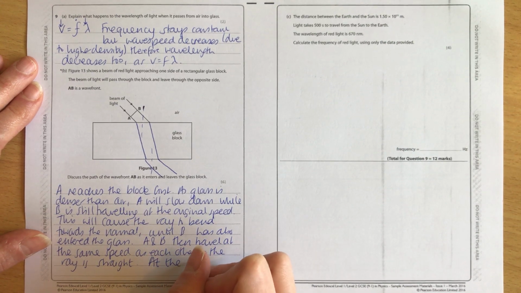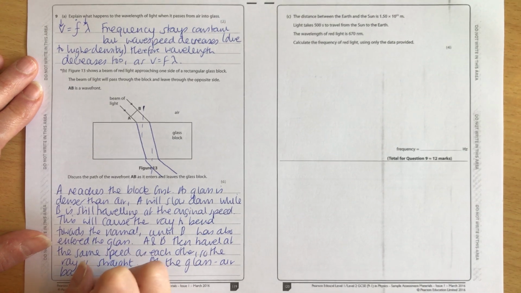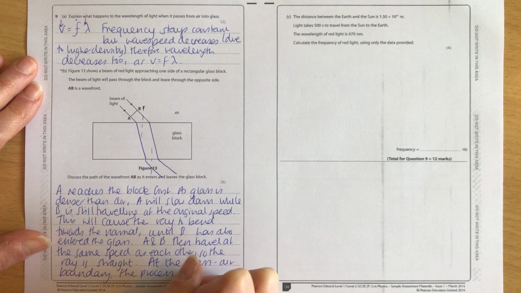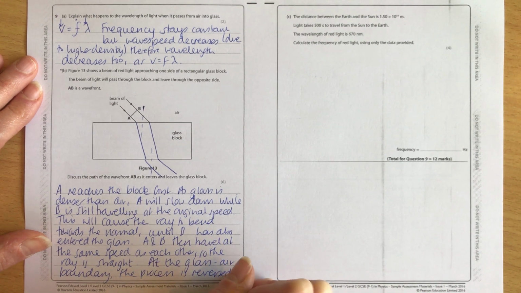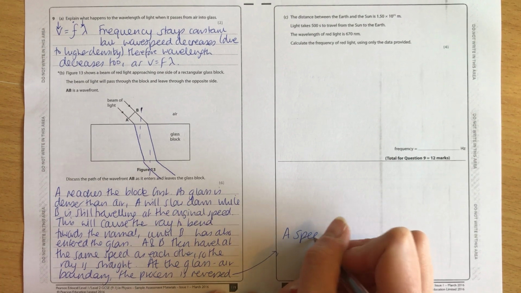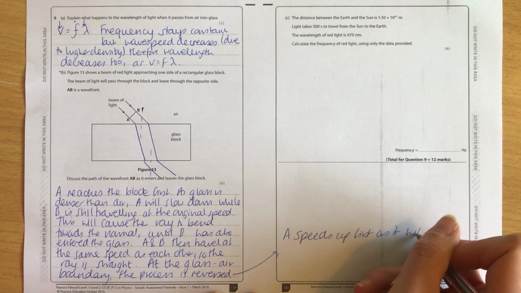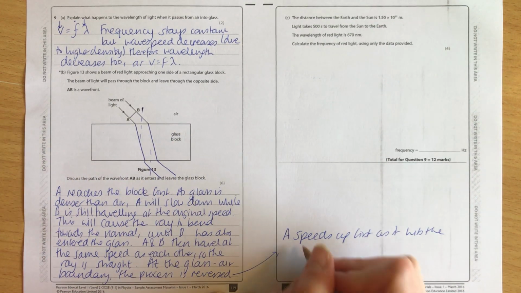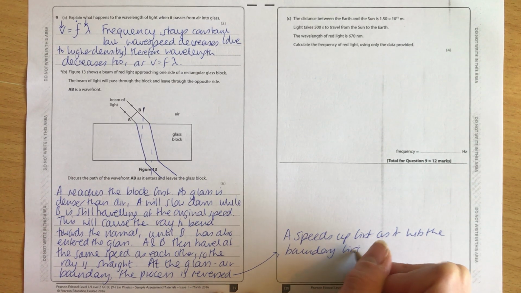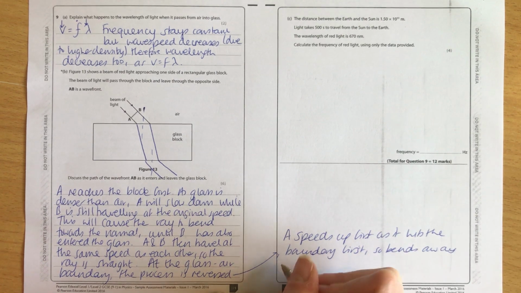At the glass-air boundary, the process is reversed. I'm going to go to here. A speeds up first as it hits the boundary first. You can see that there. So it bends away from the normal.